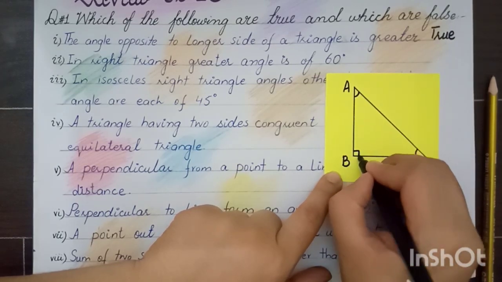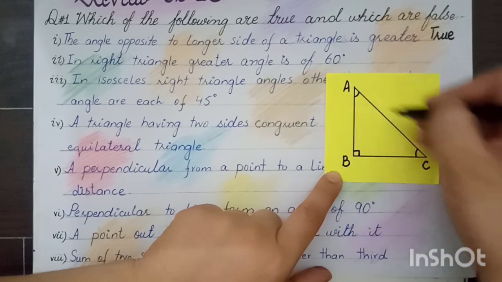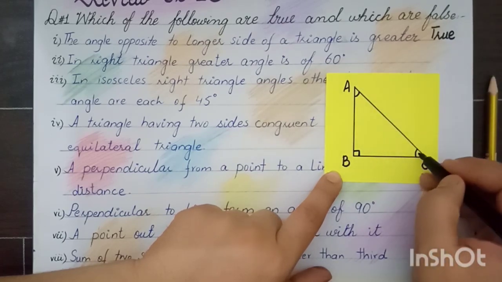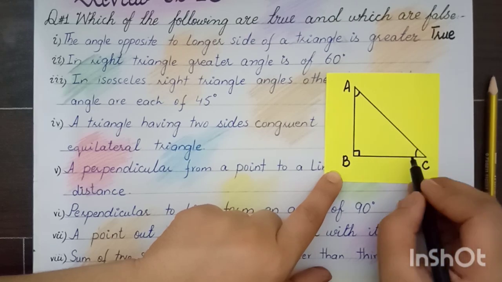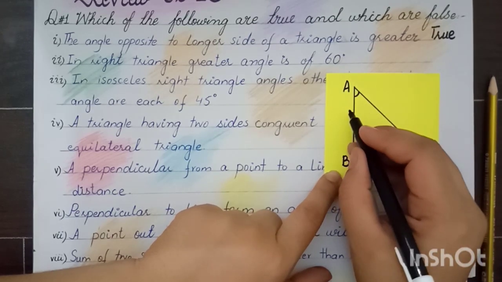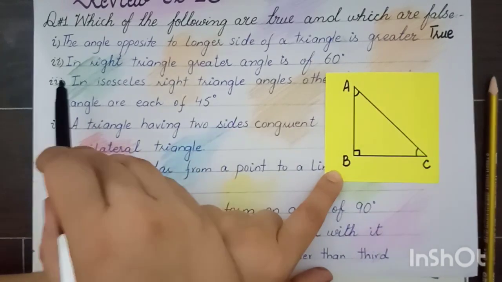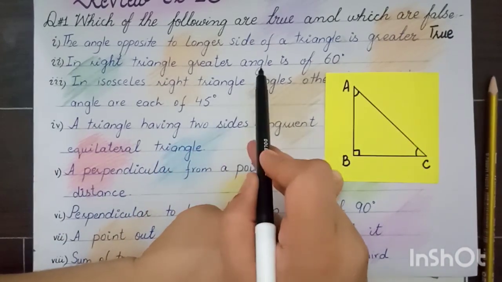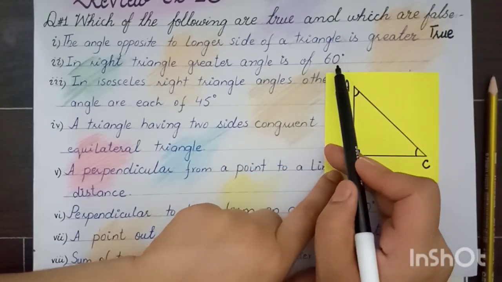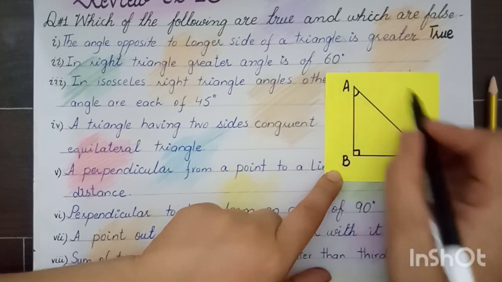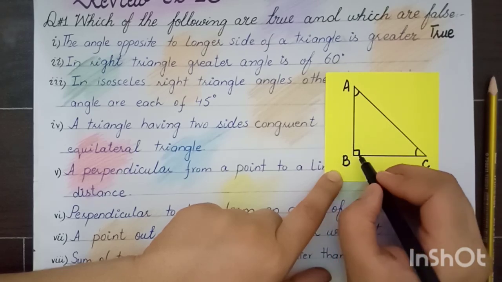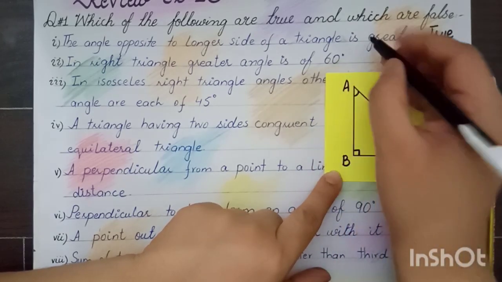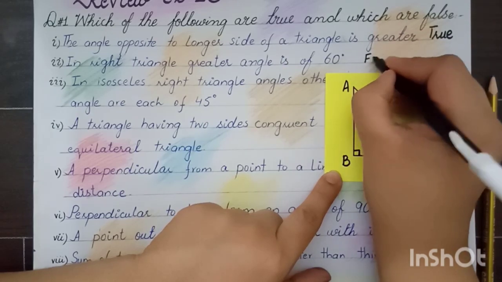Its greater angle is equal to 90 degrees, and these two are smaller. They can be 45 and 45, or other than 30 and 60. So, in a right triangle, is the greater angle 60 degrees? No, in a right triangle, the greater angle is equal to 90 degrees. So through the diagram we have to prove that this statement is false.